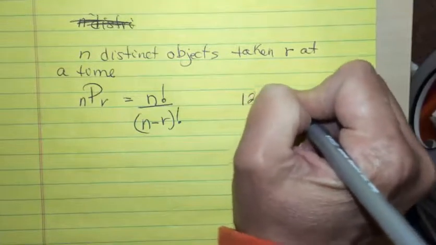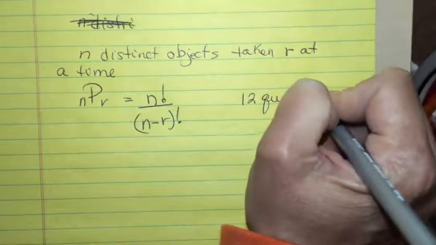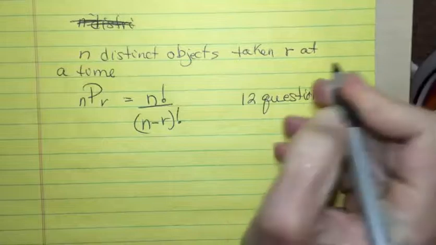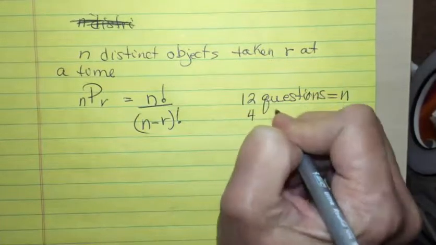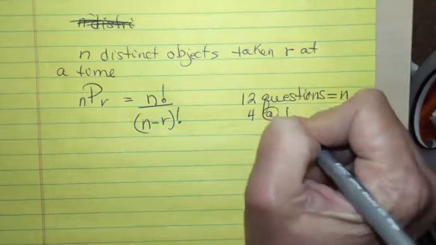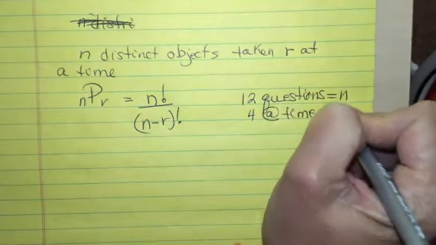So that would be my 12 distinct objects. So that's my n, and I'm taking 4 at a time. So that would be my r.